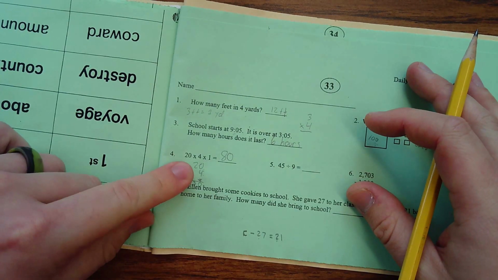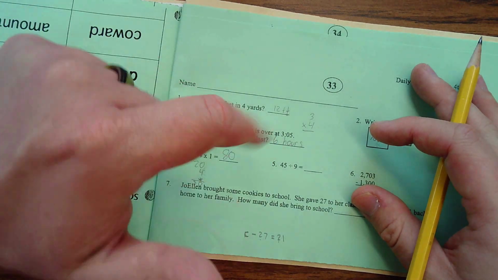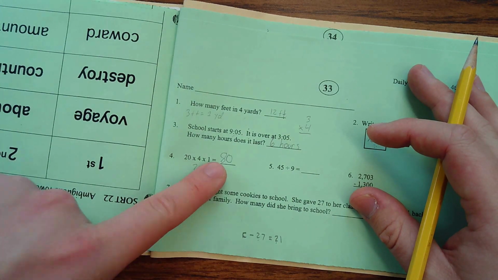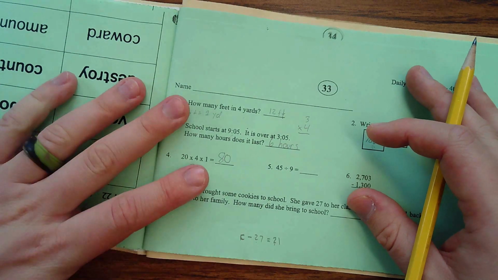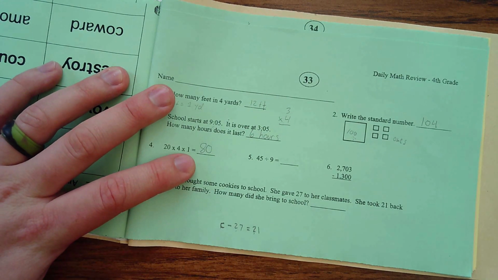Another way to do that is, remember, repeated addition, right? So 20, 40, 60, 80. 20 times 4: 20, 40, 60, 80. There you go. Okay. 45 divided by 9.